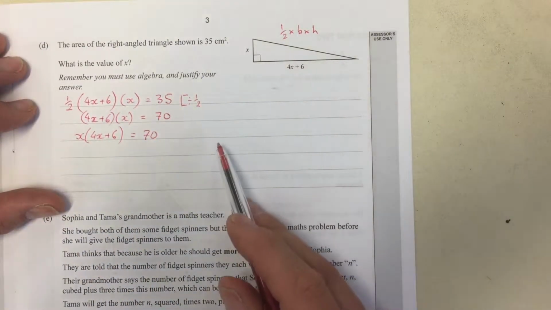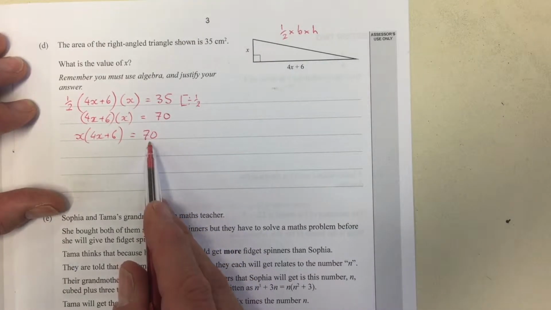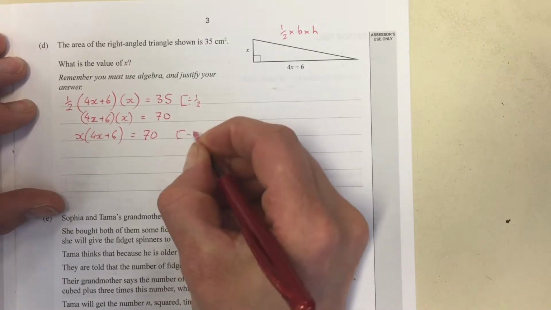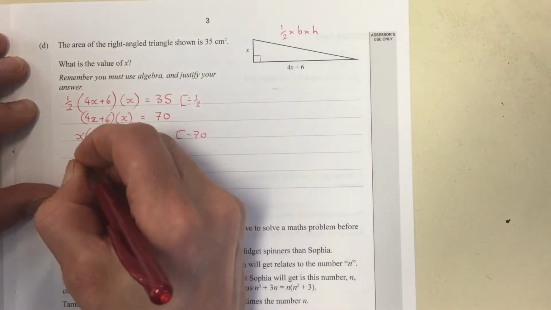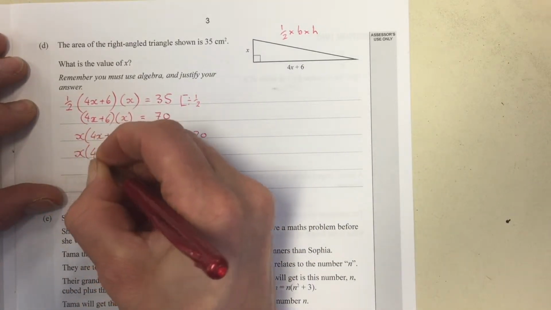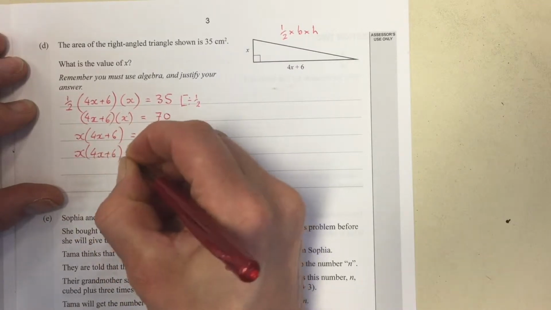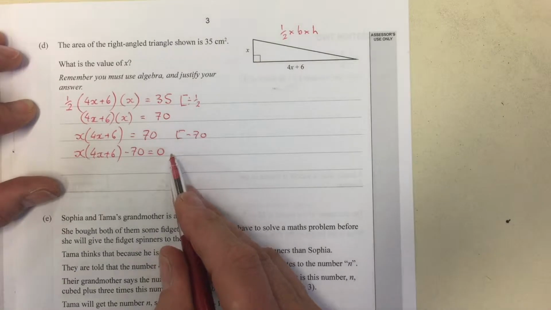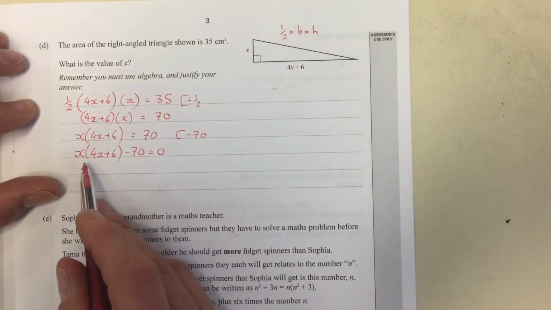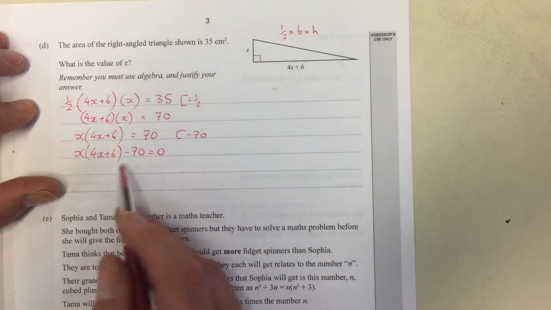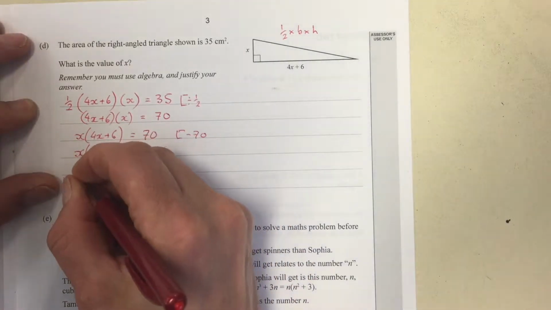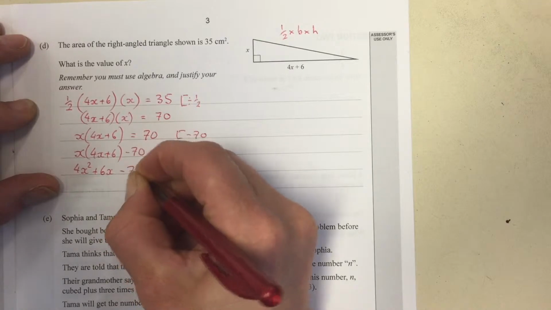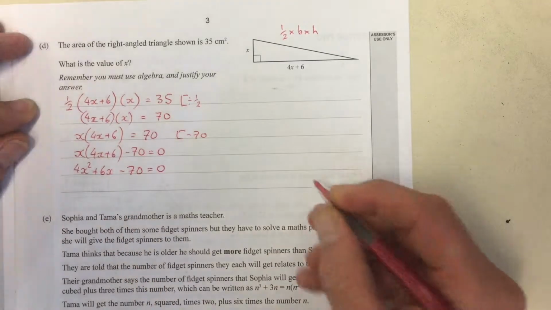Okay, to solve a quadratic equation, I need to make sure that it is equal to 0, which it's not, so let's move my 70 to the other side. So I get x(4x plus 6) minus 70 equals 0. Okay, now it's equal to 0. Now I need to make sure it's factorised. Well, it's not, so let's expand it first. 4x squared plus 6x minus 70 equals 0.